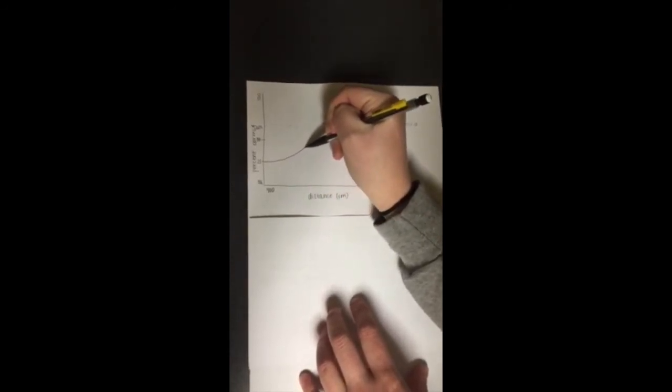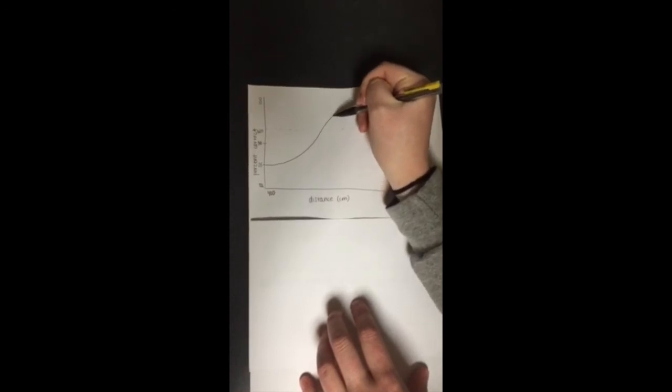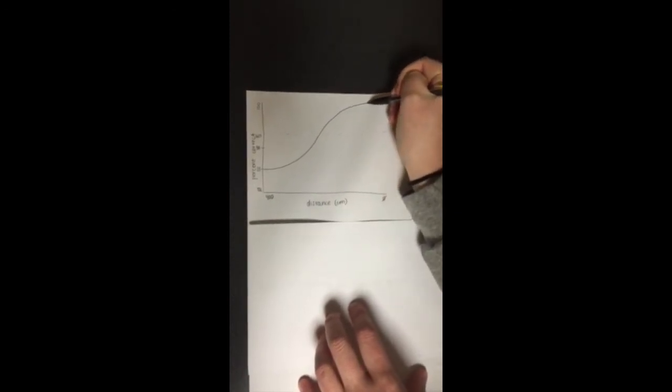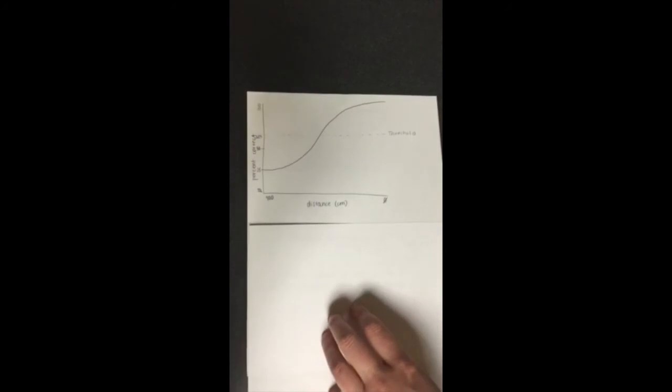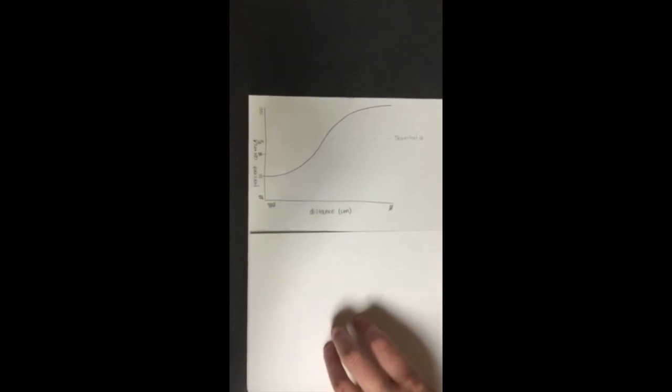Now, based on our graph, we know that the guessing rate based on our 4 alternative choice tests is 25%, and that means that our threshold will be around 62.5%. This is what our psychometric function graph would theoretically look like for this data.